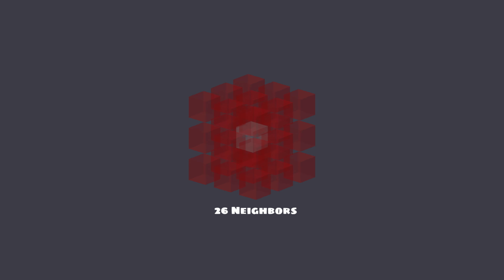As you can see in this animation, a single cell is surrounded by 26 neighbors. In 2D space, a single cell only has 8 neighbors. The result might be closer to the 2D version of the game if we reduce the number of neighbors like so. Let's see some results.